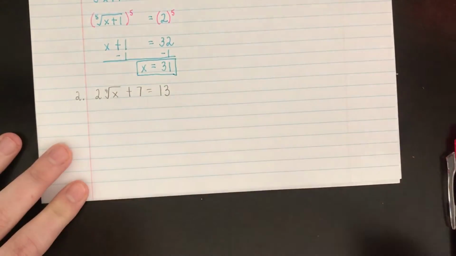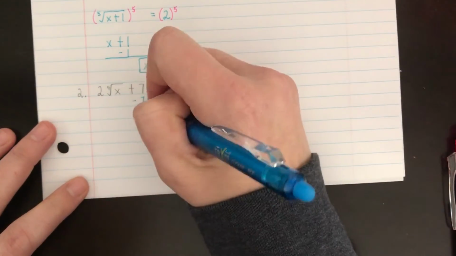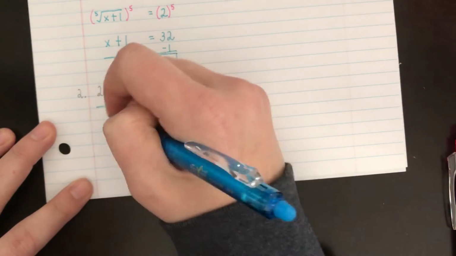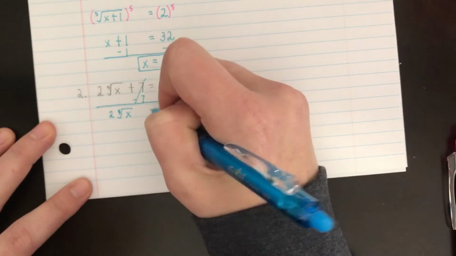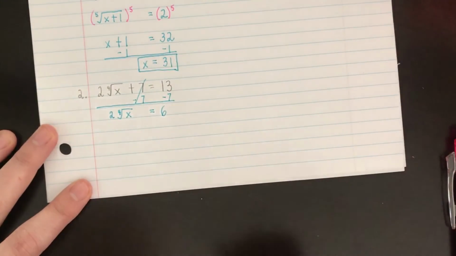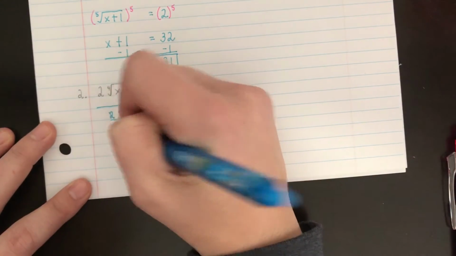So here, again, I need to isolate my radical. So first, I'm going to minus 7. I have 2 fourth root of x equals, this is going to be 6. Okay, and then of course I'm going to divide both sides by 2. This is 1.